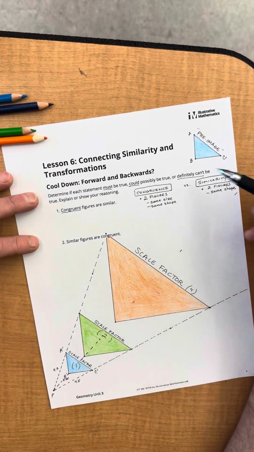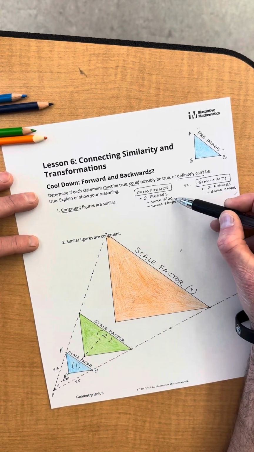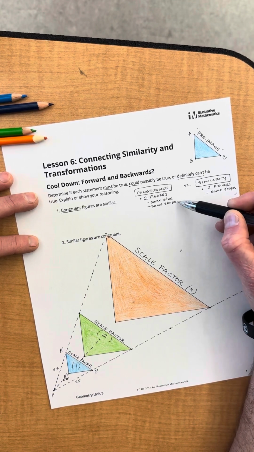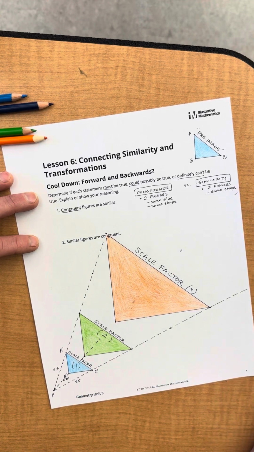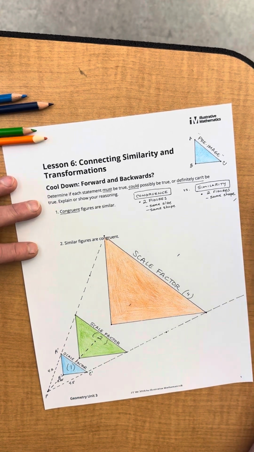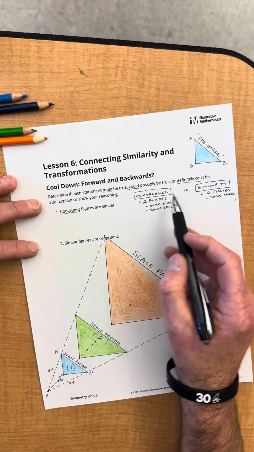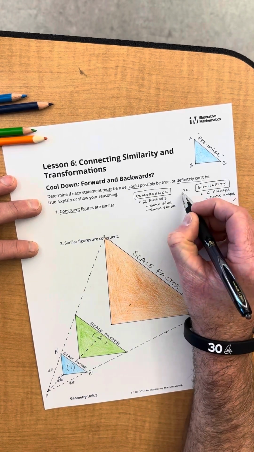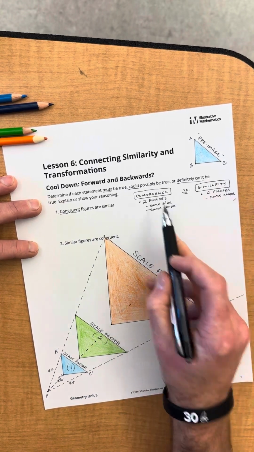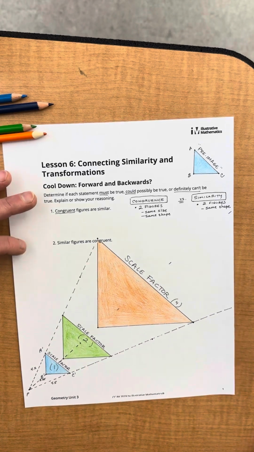Now, for size, you would look at the lengths of the sides. For shape, you would look at the measures of the angles, if you want to be even more specific. So we're looking at the battle between congruence and similarity.